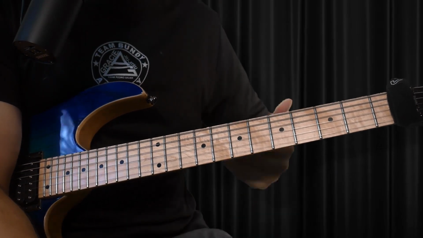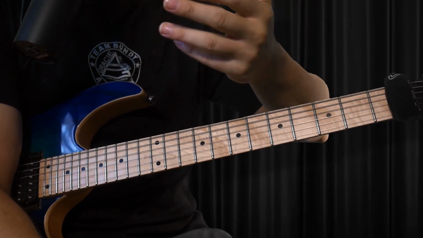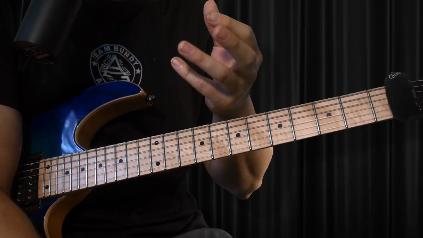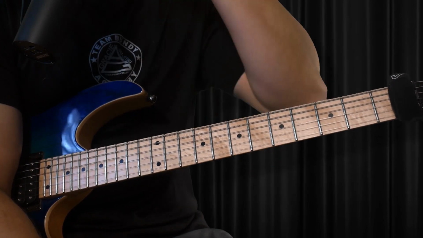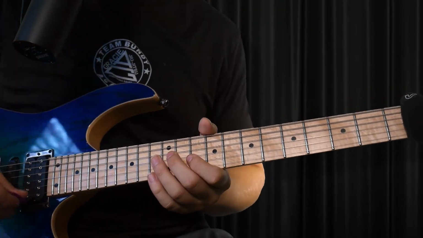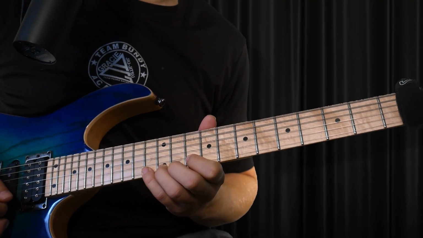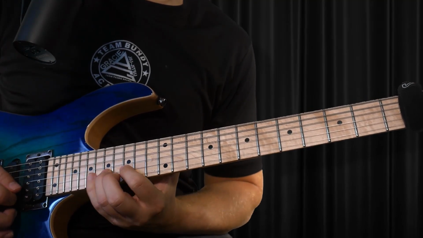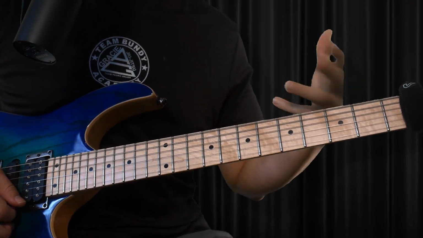All right, you can also do this with, obviously, multiple strings if you know those shapes and the 3 notes per string shapes according to the 7 modes. So that would look like this. And on and on and on you go.